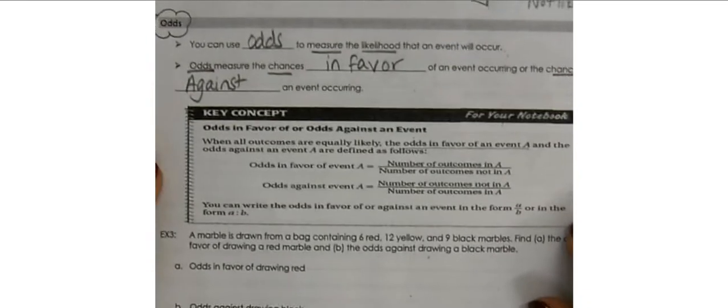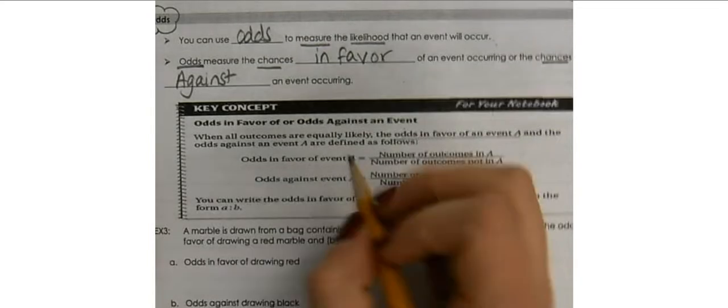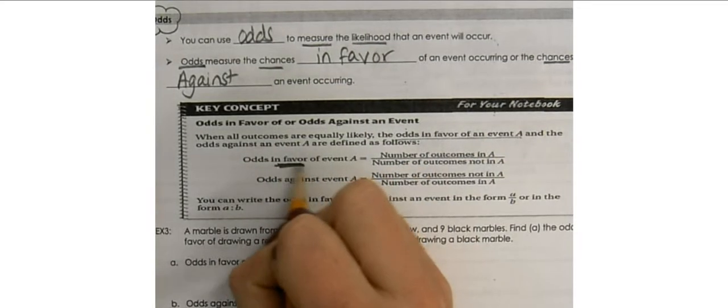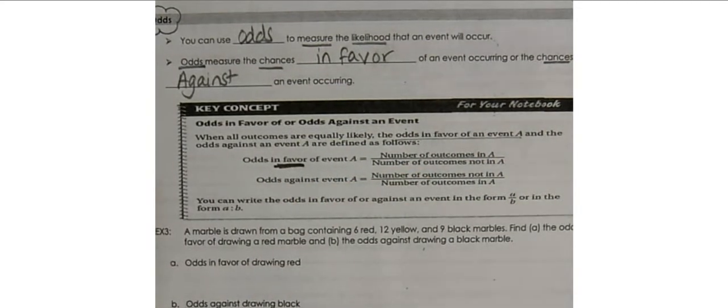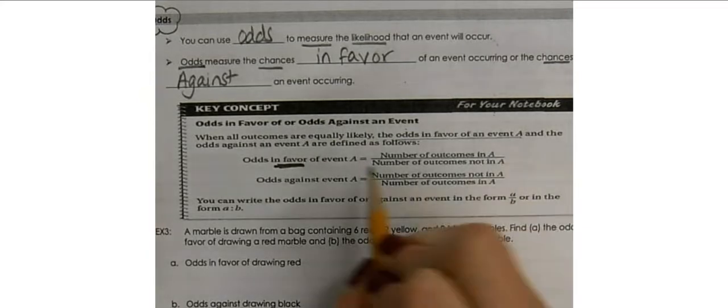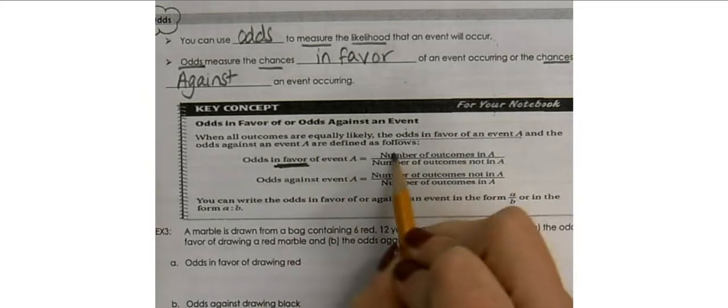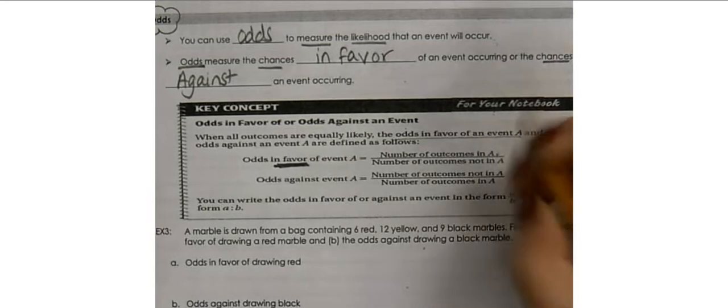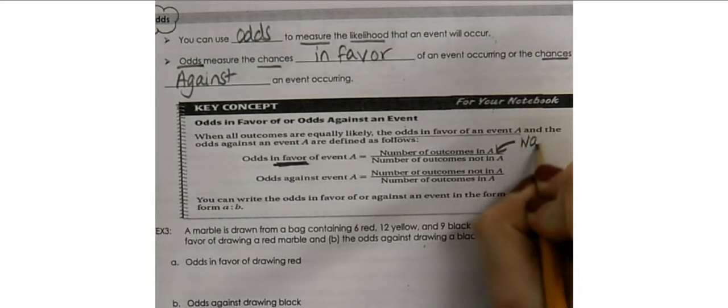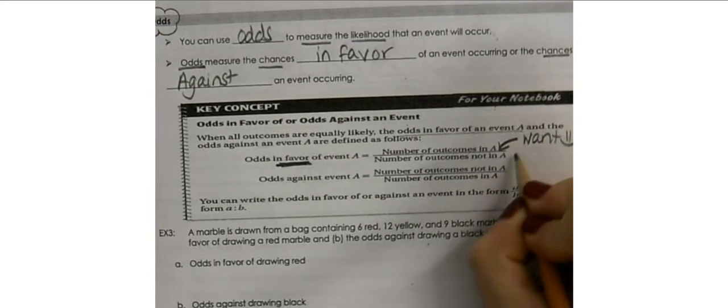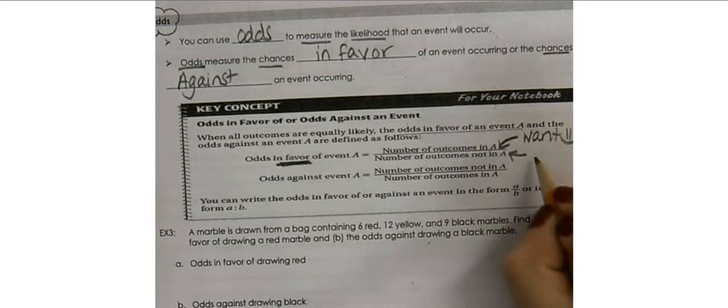The first part says odds in favor. The way I always remember odds in favor is whatever you want will go on top and whatever you don't want will go on bottom. So odds in favor is going to be the number of outcomes that you want divided by the number of outcomes you don't want.